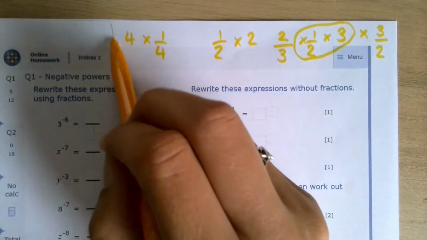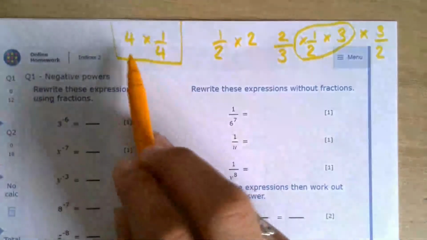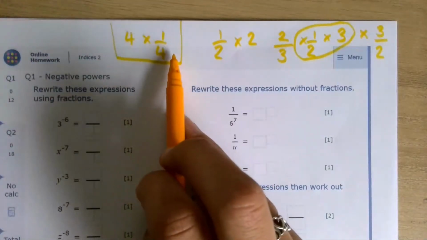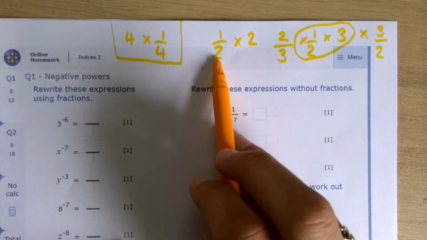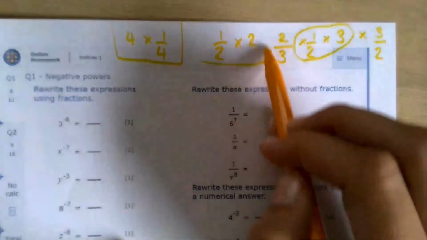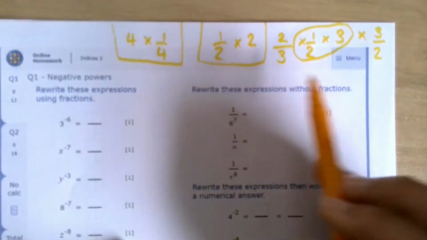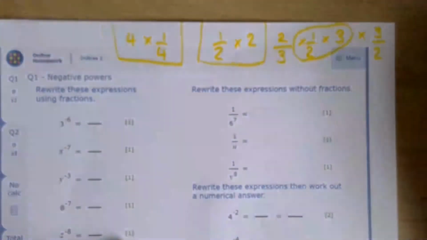So if it is an integer, like 4, we say 1 over. If it is a unit fraction like a half, we use the denominator. And if it is a non-unit fraction like 2/3, we flip the fraction.